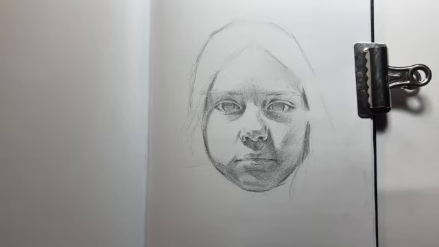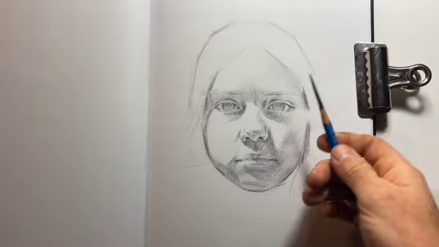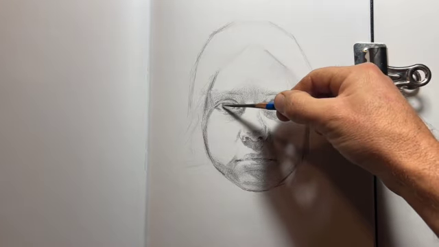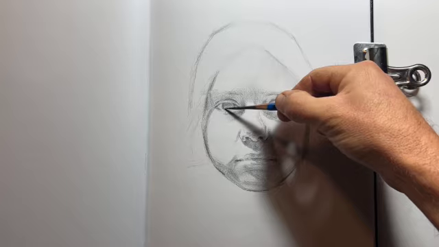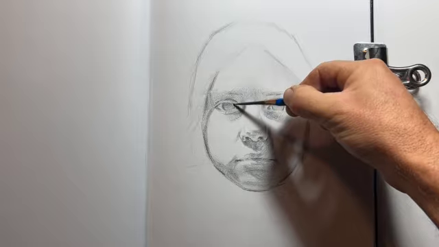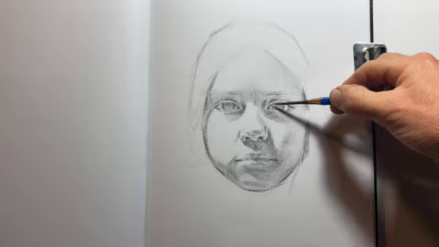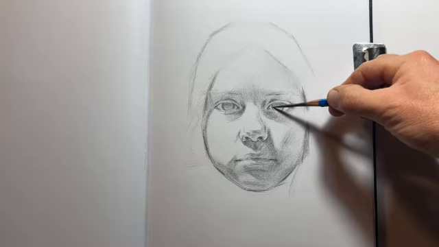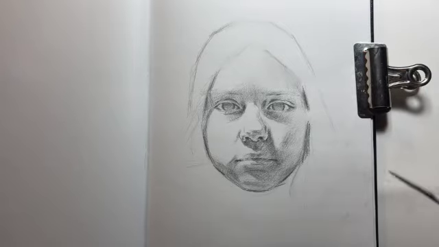As you go, you start to notice that even in those darkest areas, even in these eyes that don't really have highlights in them, the pupil, the darkest part of the drawing, in fact, and not just the eye, has some variations in it.